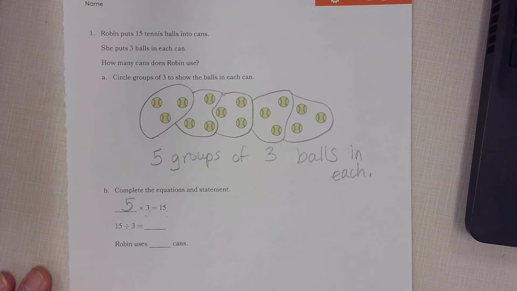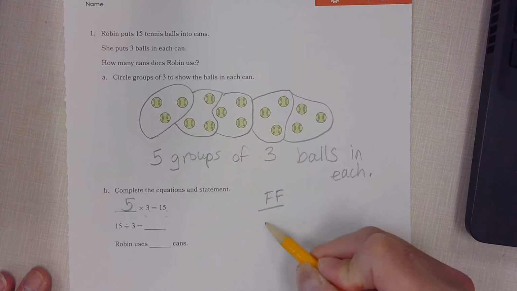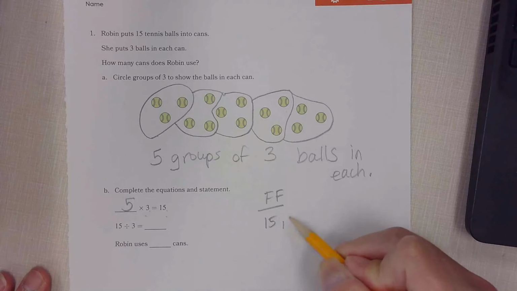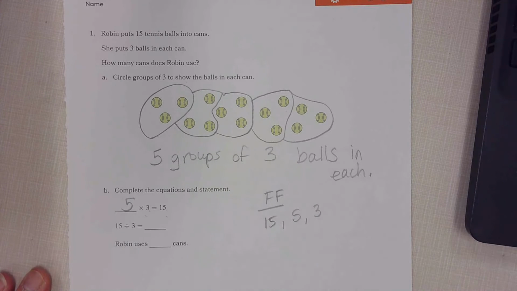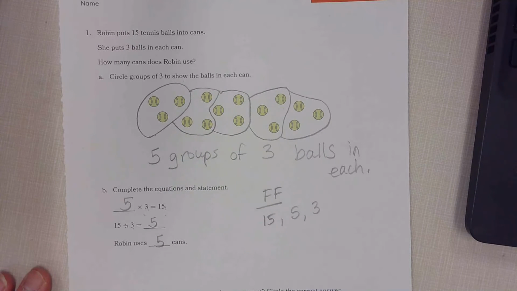Again, multiplication and division are reversed. We have our fact family. We're dealing with 15, 5, and 3. So if we know 5 times 3 is equal to 15, then 15 divided by 3 must equal 5. So Robin uses 5 cans.